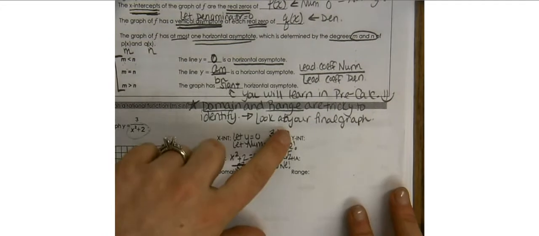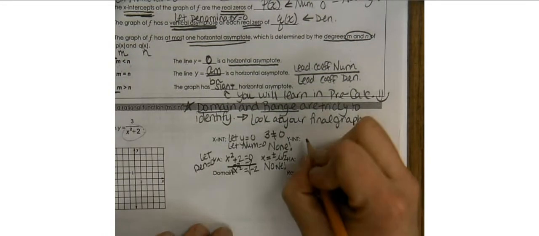And now we're going to look at our y-intercept. Our y-intercept happens when you let x equal 0. So that's exactly what we're going to do. I'm going to write y is equal to 3 divided by 0 squared plus 2. 0 plus 2 is 2, so we end up with 3 over 2. So y equals 3 halves, or you can write it as 1.5, which is a little bit easier to graph. So I have my y-intercept at (0, 1.5), and if you want to make sure that you don't forget to graph your y-intercept, go ahead and plot it. That's not a big deal.